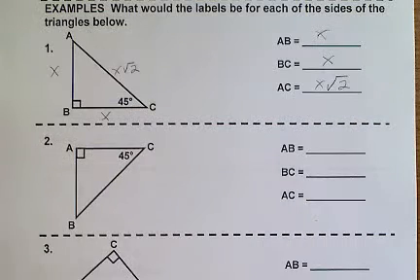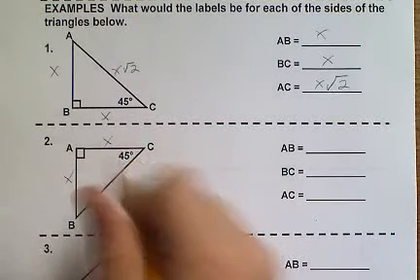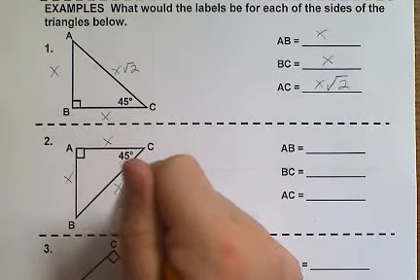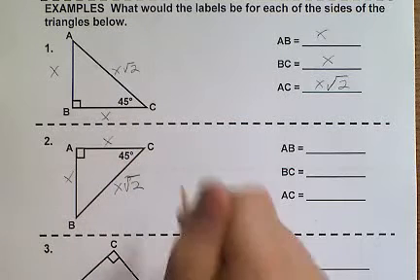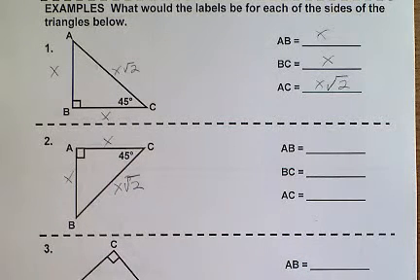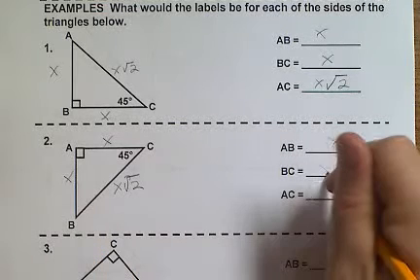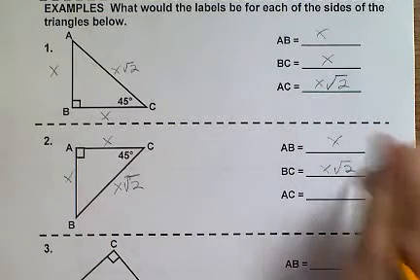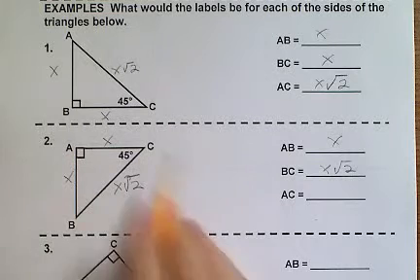Example number 2, my legs are x's, my hypotenuse is x square root of 2. So AB is x, BC this time is x square root of 2, and AC would be x.